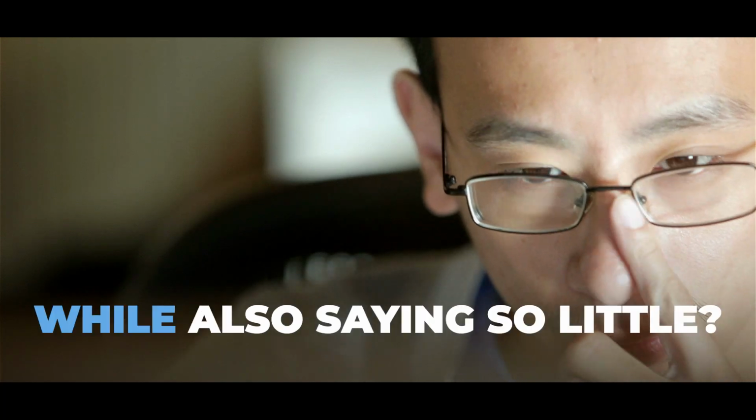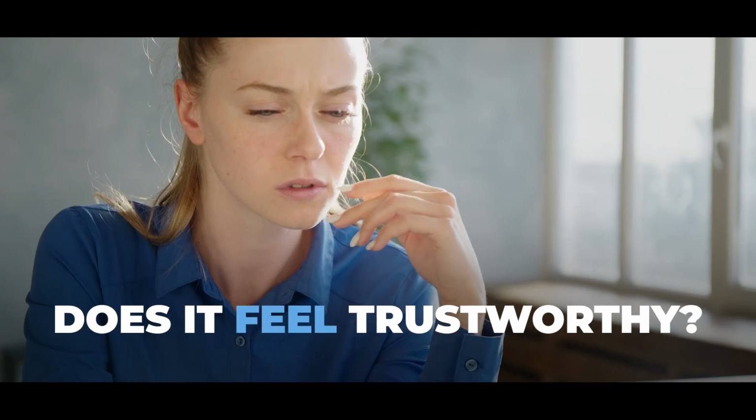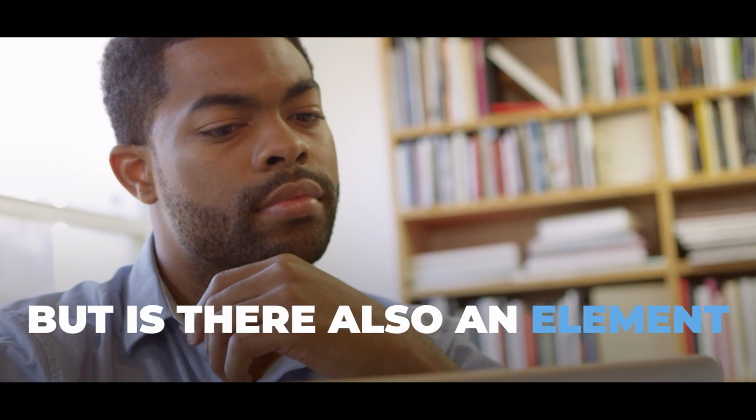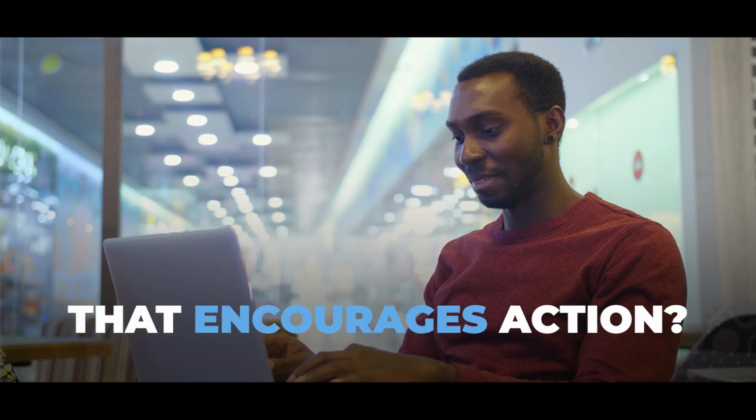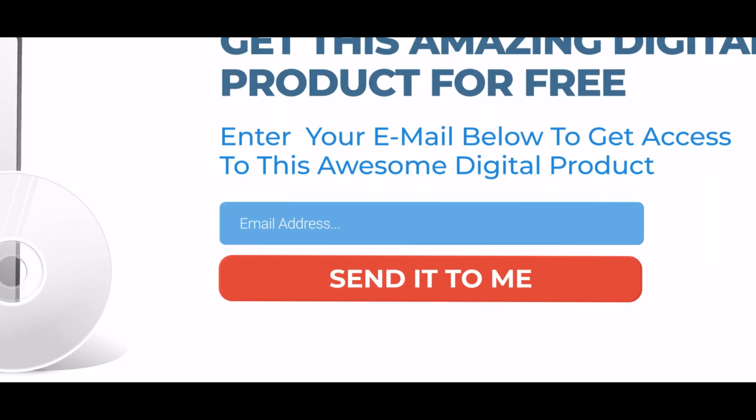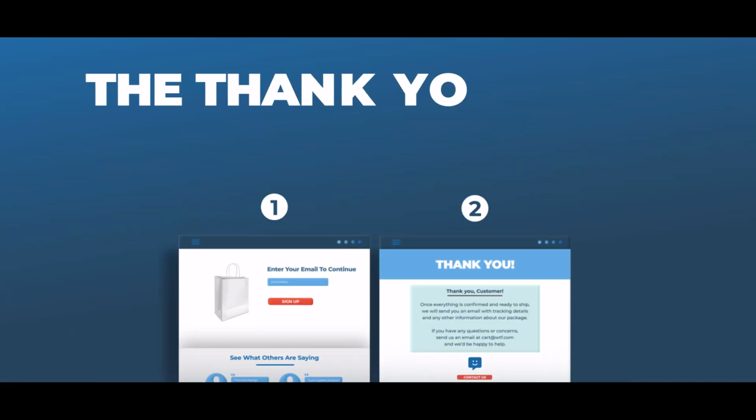Does it say so much while also saying so little? Does it feel trustworthy? Or should I just put in one of my old junk emails I've had since high school? But is there also an element of subtle forcefulness that encourages action? Does it tell me exactly what to do? Oh, okay. And boom, they enter their real email they log into daily, and that brings us to page 2.